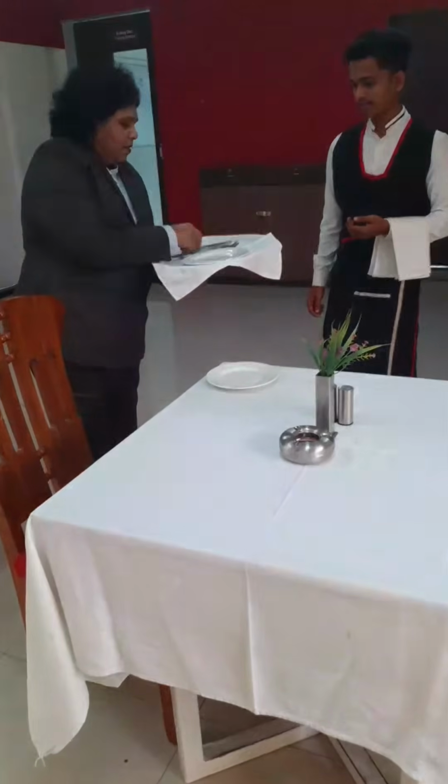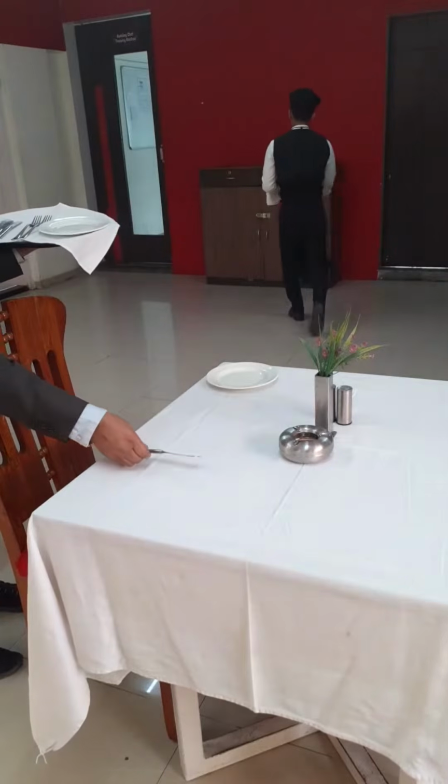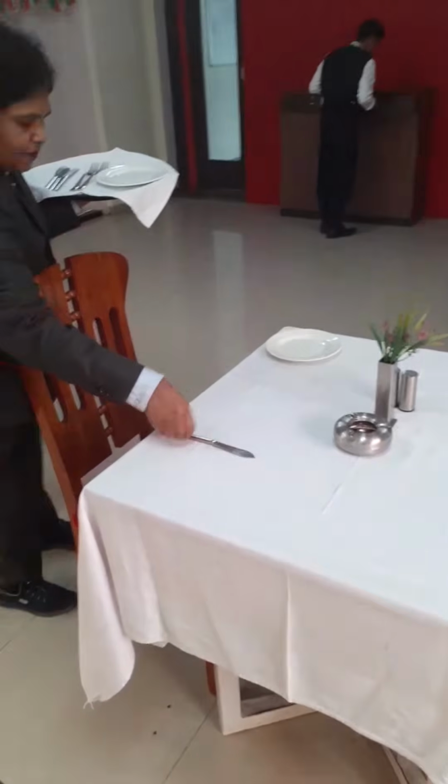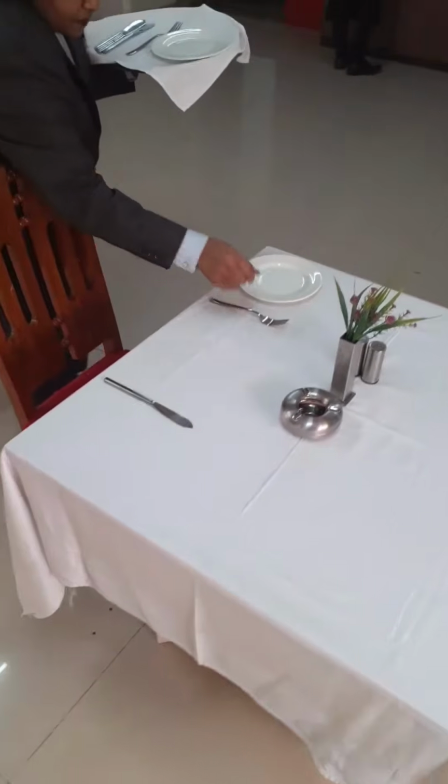So this is the fish knife and fish fork.